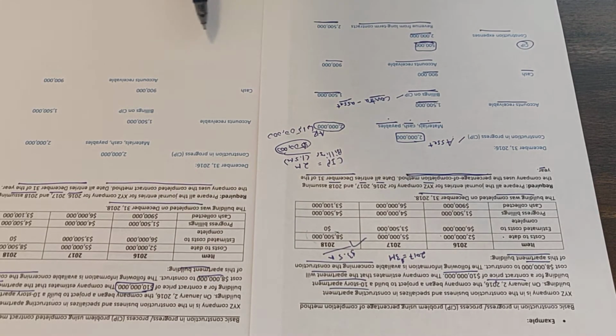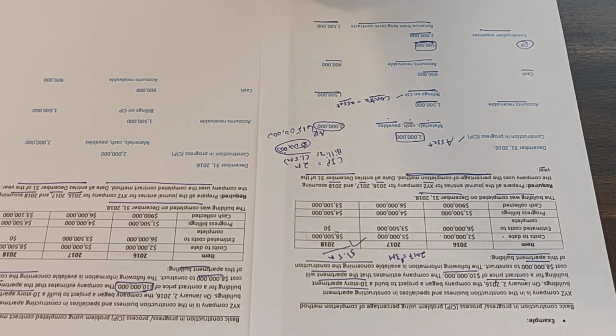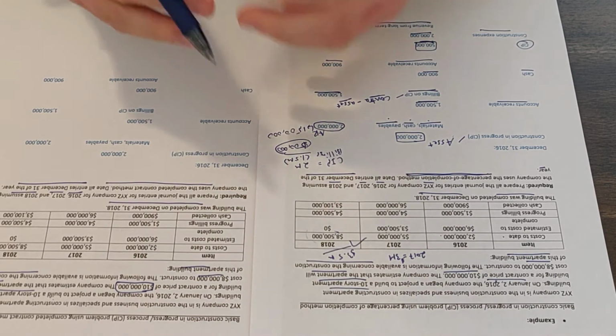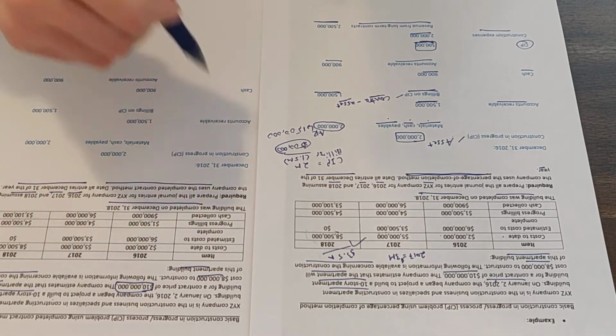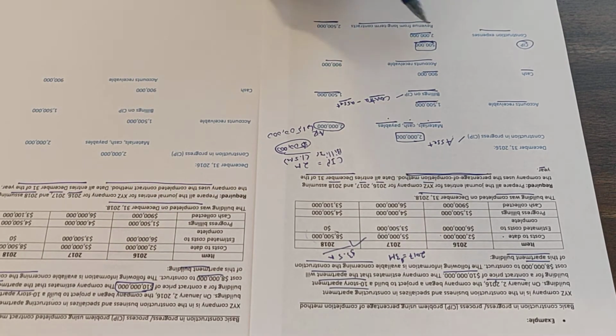The only thing you're going to notice here is that we're not recognizing revenue for the completed contract method. Percentage of completion, we do recognize revenue. Completed contract, we recognize it all at the end. Okay, so that's the difference. That's the only difference in the journal entries, that these are all the exact same, just that we're not having the revenue recognized on the completed contract method until the very last year. So that would be 2018. Once the project is done, we recognize all the revenue. Okay, so that's literally the only difference.